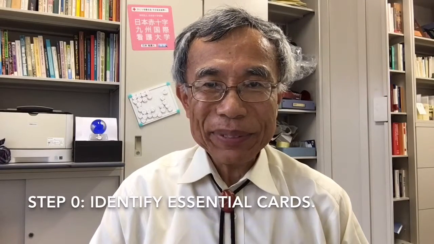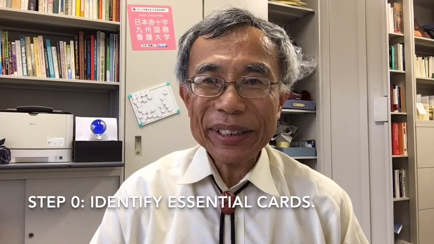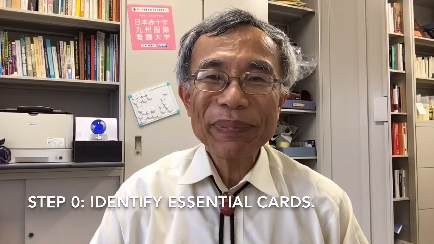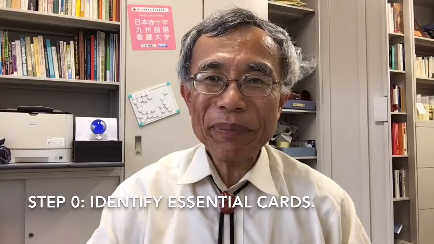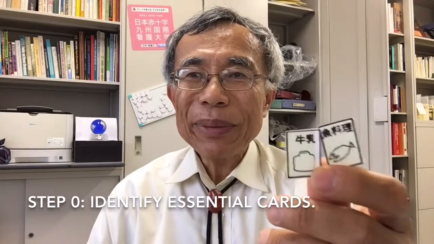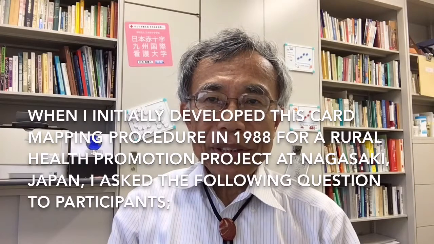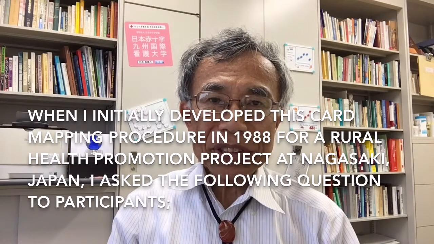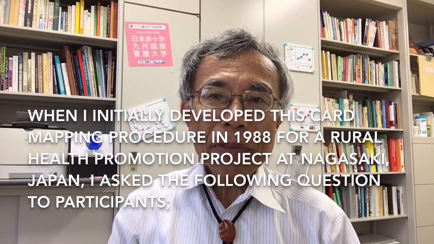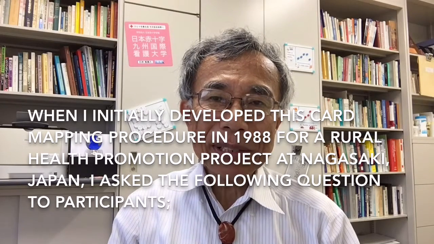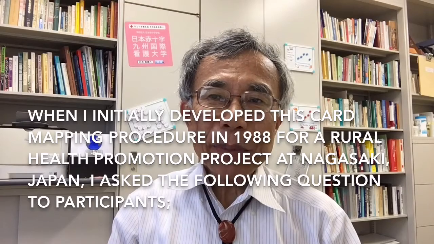The first step, step 0, is to identify essential cards. At the beginning of mapping, essential food cards are prepared to visualize one's dietary life. When I initially developed this card mapping procedure in 1988 for a rural health promotion project at Nagasaki, Japan, I asked the following question to participants.